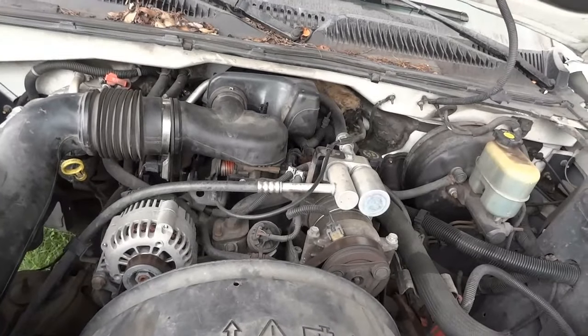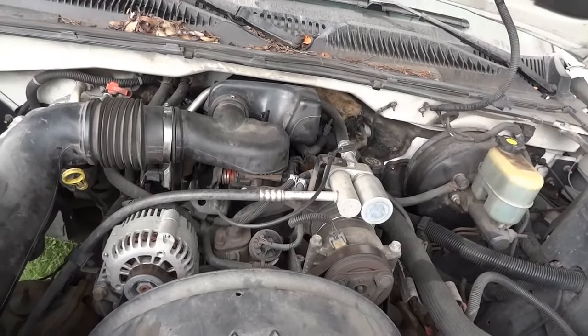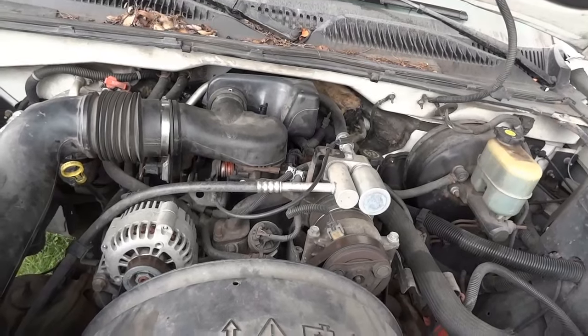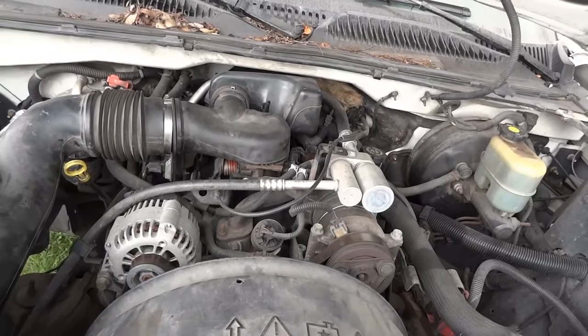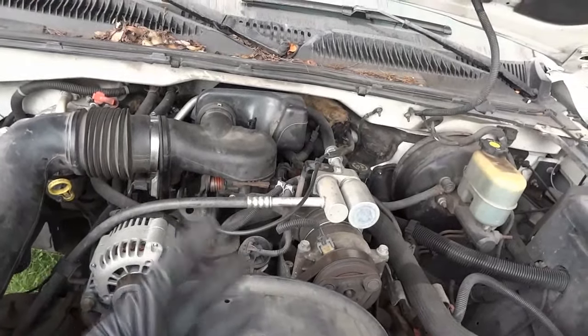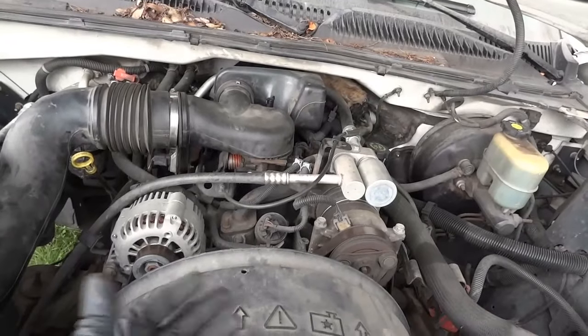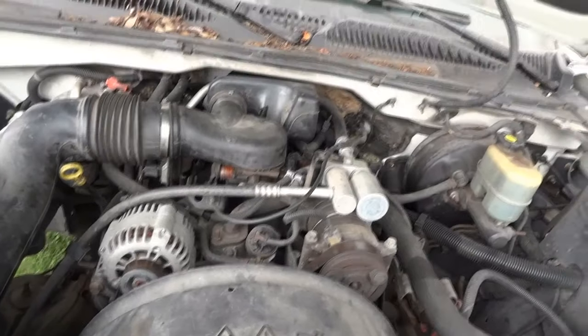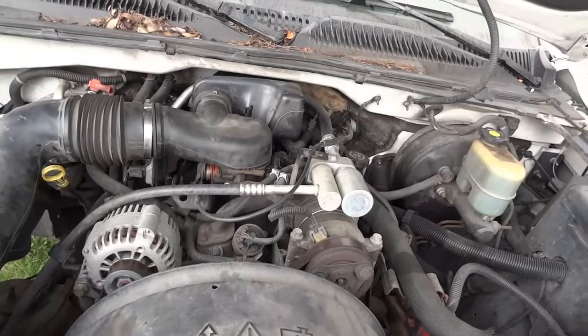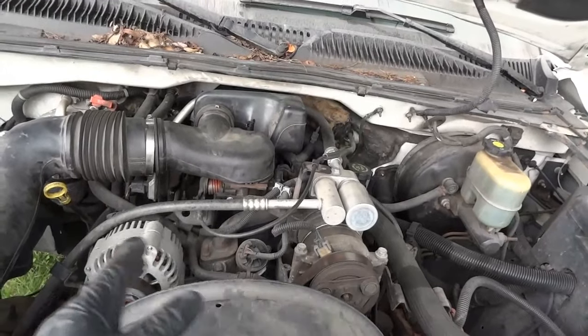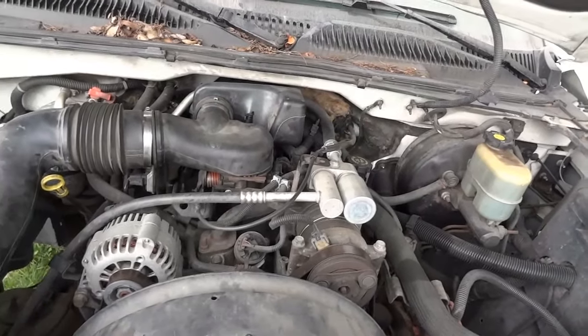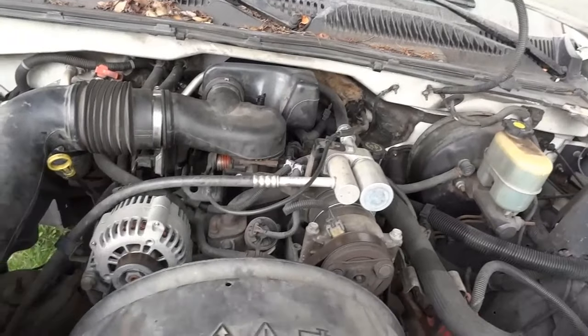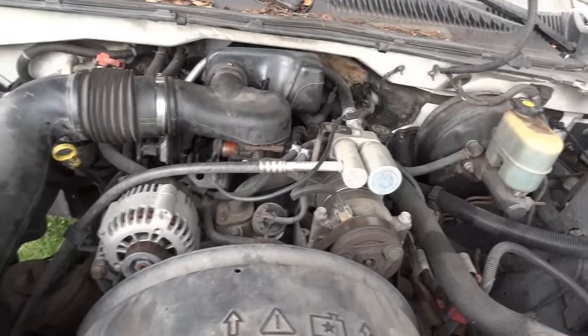I'm gonna leave this right over here. This is how you fix an engine that cranks and doesn't start. These are the main things you check, and pretty much 100% of the time or 99% of the time your problem will be in one of these systems. It's either going to be the fuel system or the ignition system or a mechanical problem.